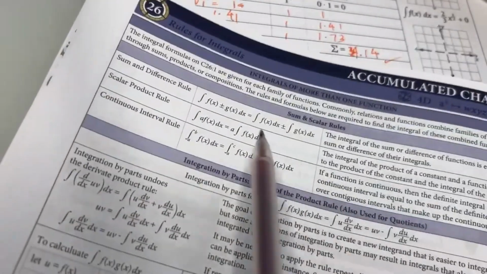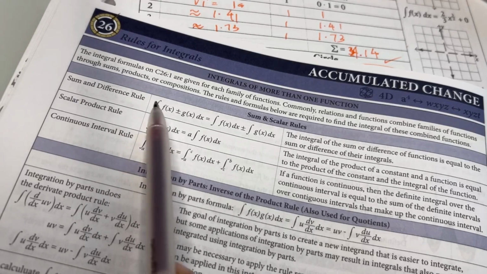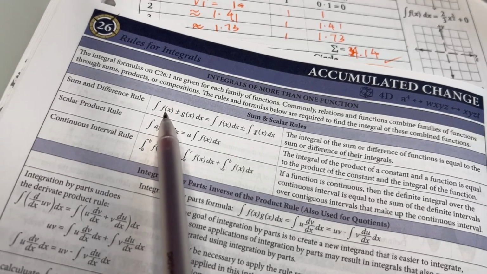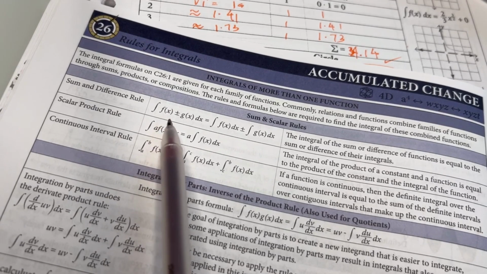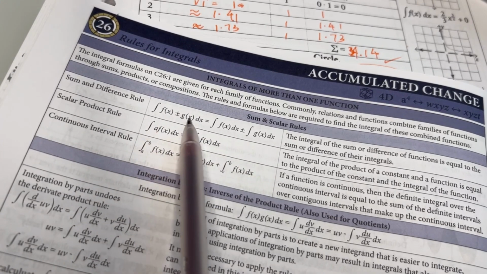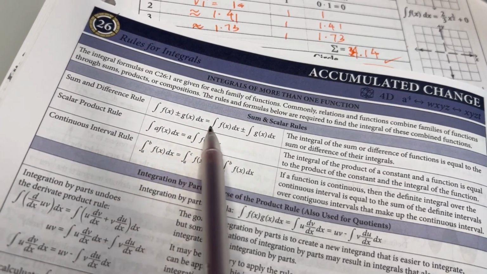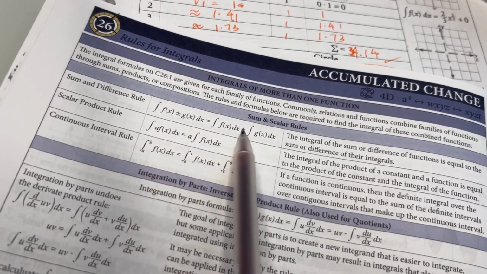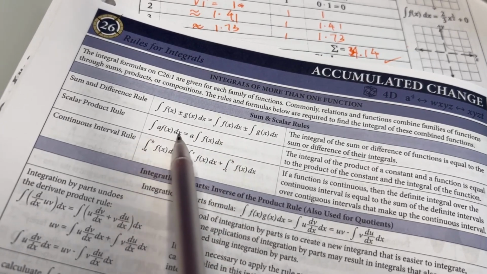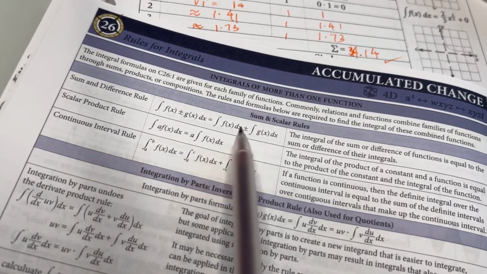Okay, so you have the sum and difference rule. This is the same as our derivative rules. Remember our f of x dx, f of x equals dy over dx. The same thing what we did there. So here integral of f of x plus g of x dx will give you integral of the first function plus the integral of the second function. And then if you have a scalar product a times f of x dx, you pull the scalar out and then you integrate the rest.